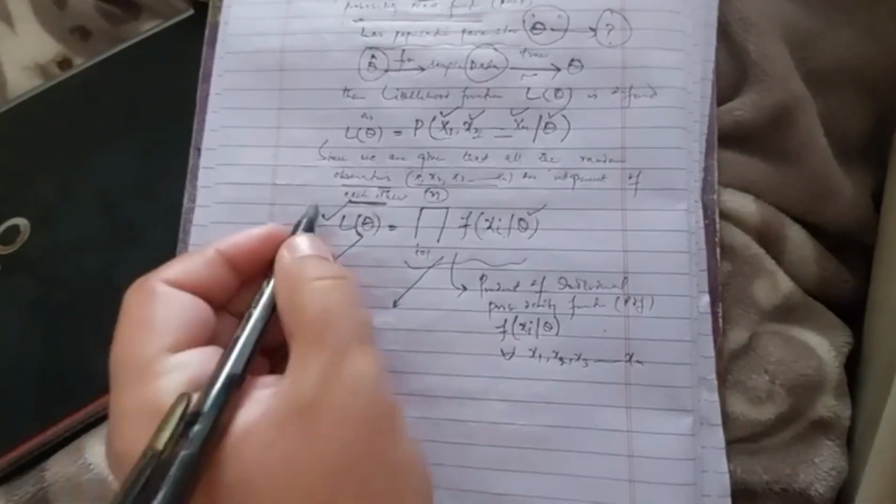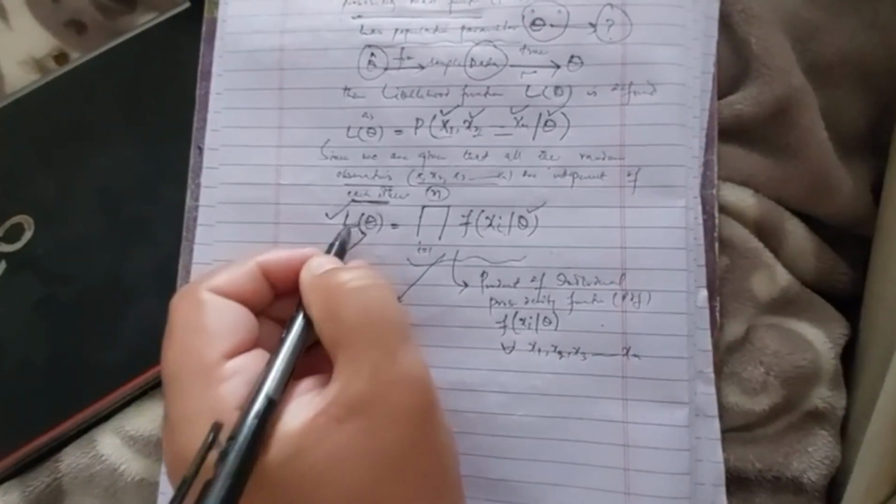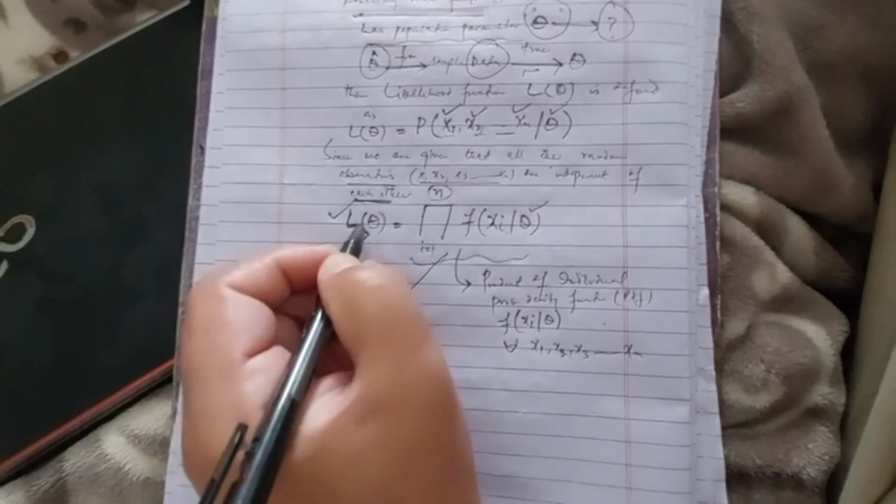I will explain this step by step as I go from one point to another. So this is the likelihood function, and we will now maximize it.